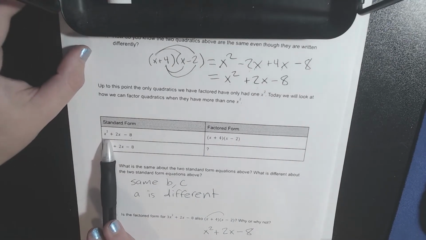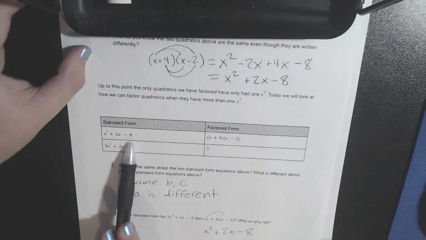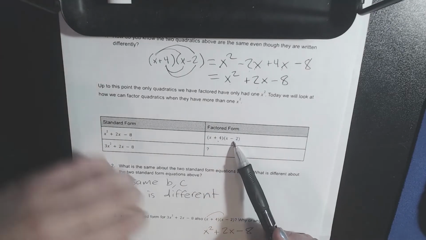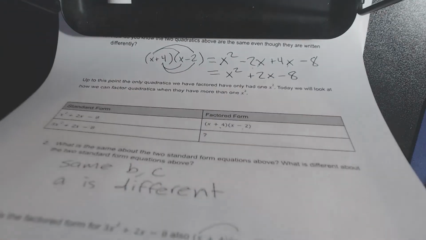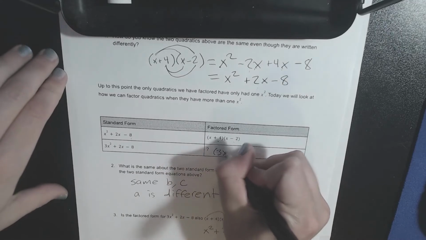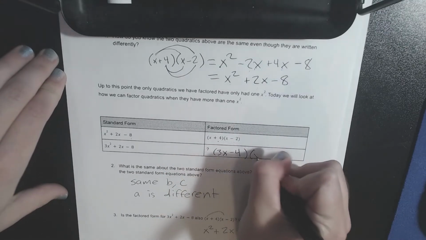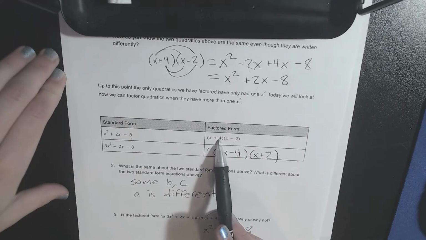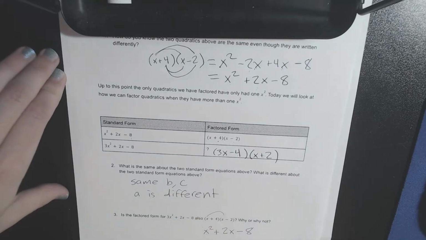For the x squared minus 2x minus 8, it gave us x plus 4 and x minus 2. For this one, we ended up getting 3x minus 4 and x plus 2. So you'll notice the numbers we used were similar, it's just the signs were flipped. It was kind of funky.